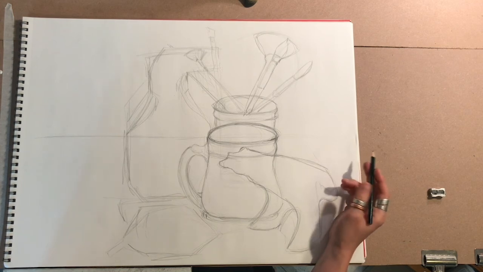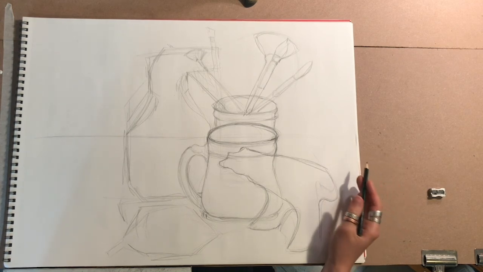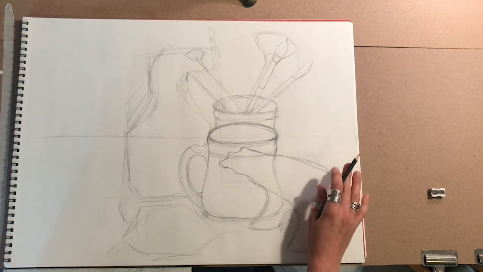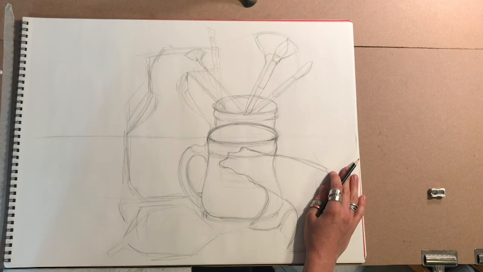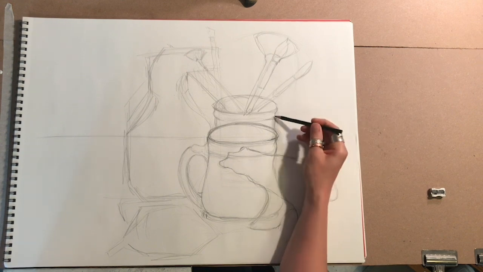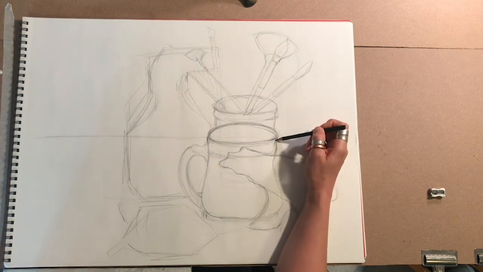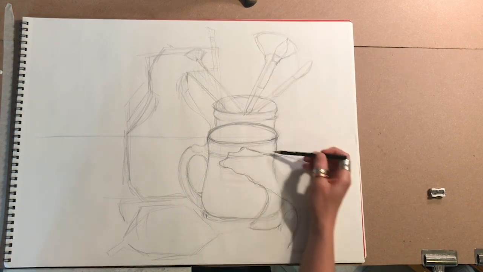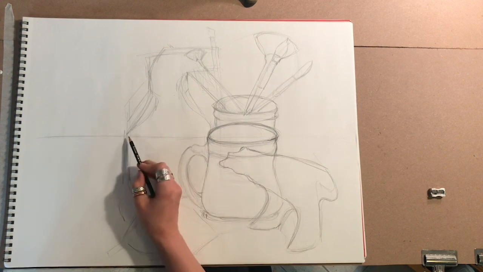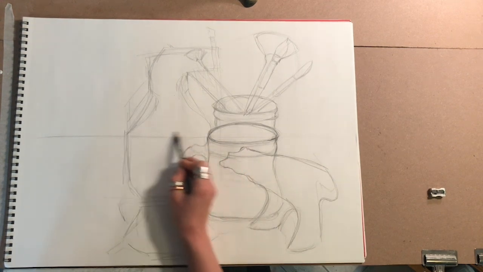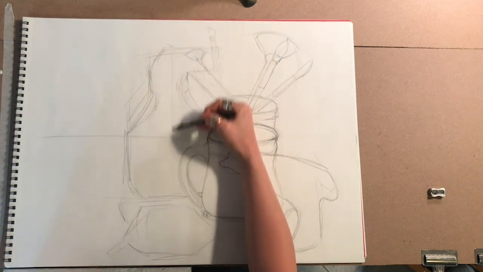All right, so once I have my block in, pretty much prepared for myself, I'm going to go in and start to actually measure now like we did last time, and I'm going to check my proportions. So here, right, I'm not sure exactly if I have everything correct in relation to each other. Is the coffee cup the right size compared to my jar? Are the brushes long enough compared to the height of my bear? Is the width of my 409 bottle accurate in relation to its height?